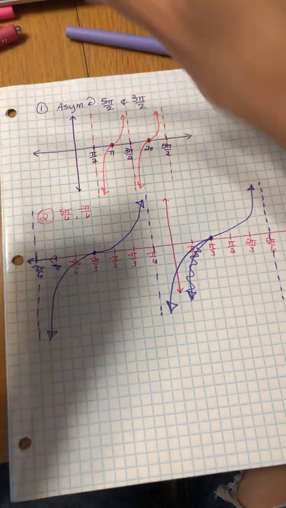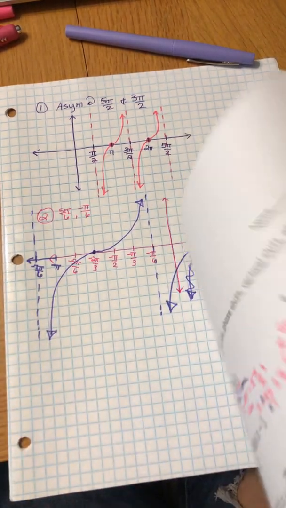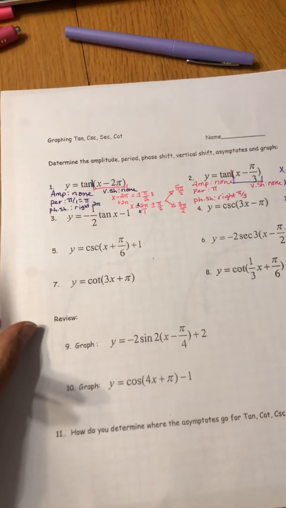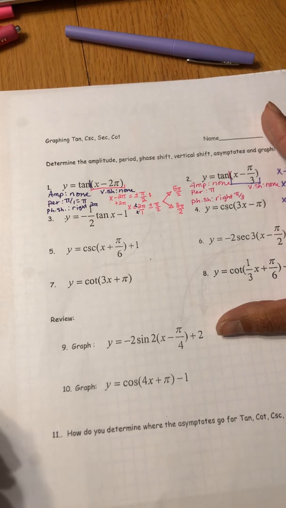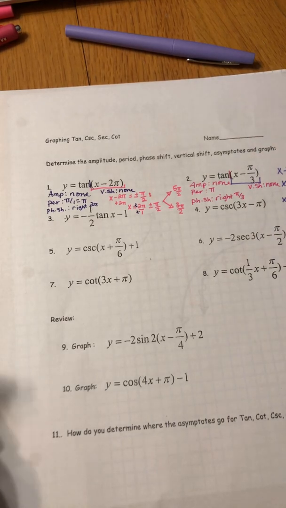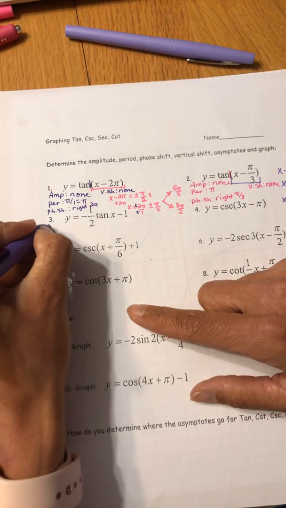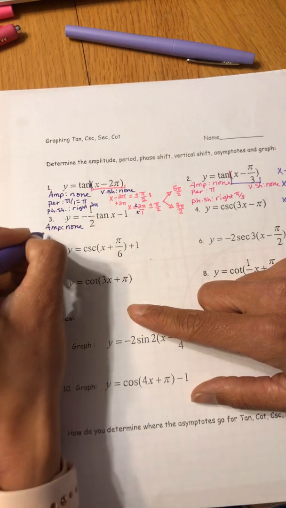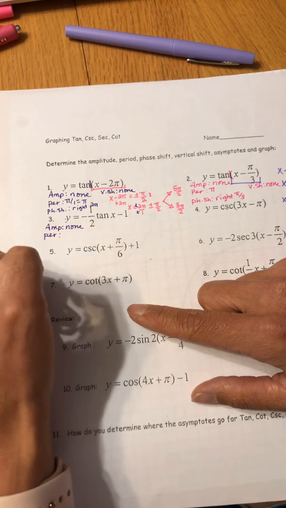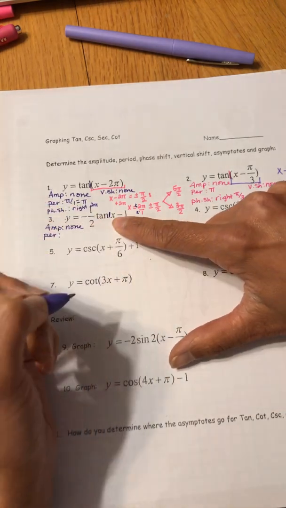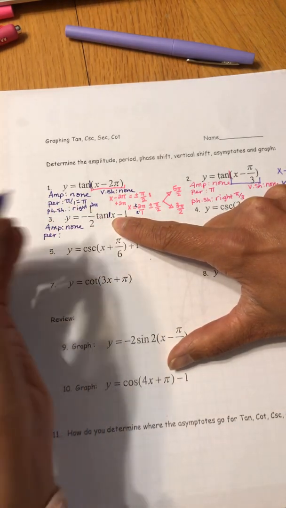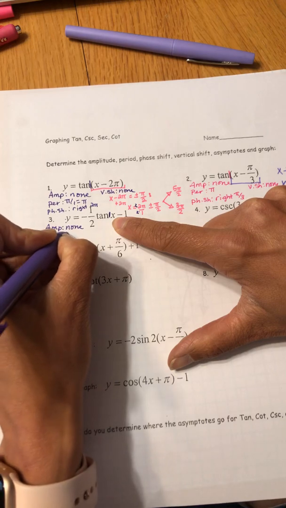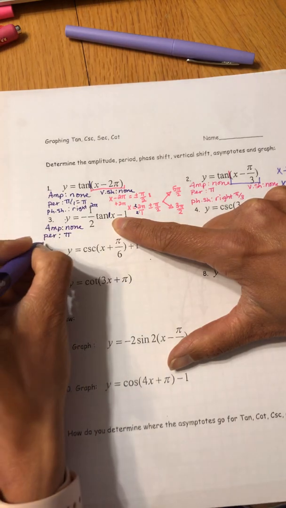Okay, so on to number 3. So I'm back to the worksheet. And it's still tangent. Y equals negative 1/2 tangent of x minus 1. So again, when we make our list, because you always have to do this, the amplitude is none. The period, well, the b is that 1 in front of the x, the invisible 1. And the period for tangent is pi over b, so it's just pi. Pi over 1 is pi.